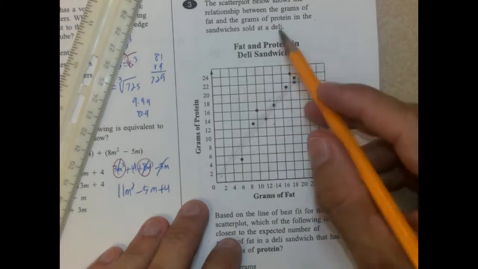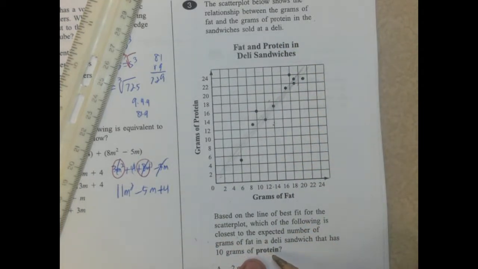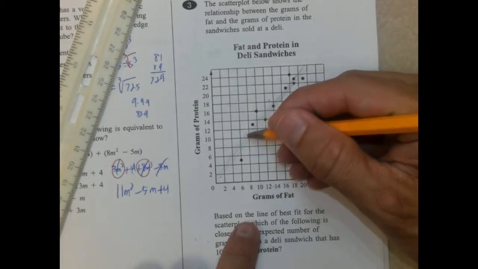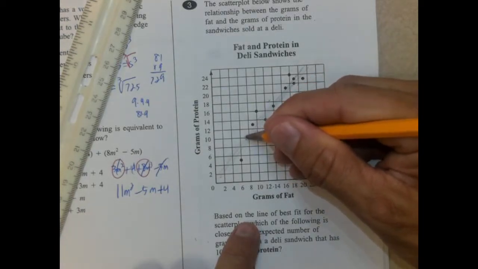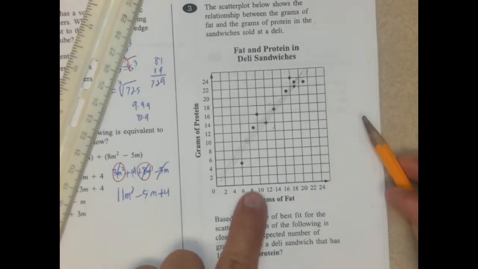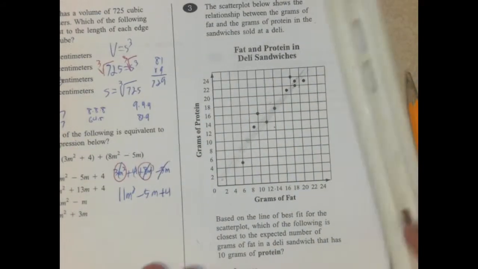All right, so 10 grams of protein is here. So it would be right around, let's say here. So it would be 7 or 8. 8's probably close enough. Yeah, right about there, which comes out to be right around 8 on the x-axis. Okay.